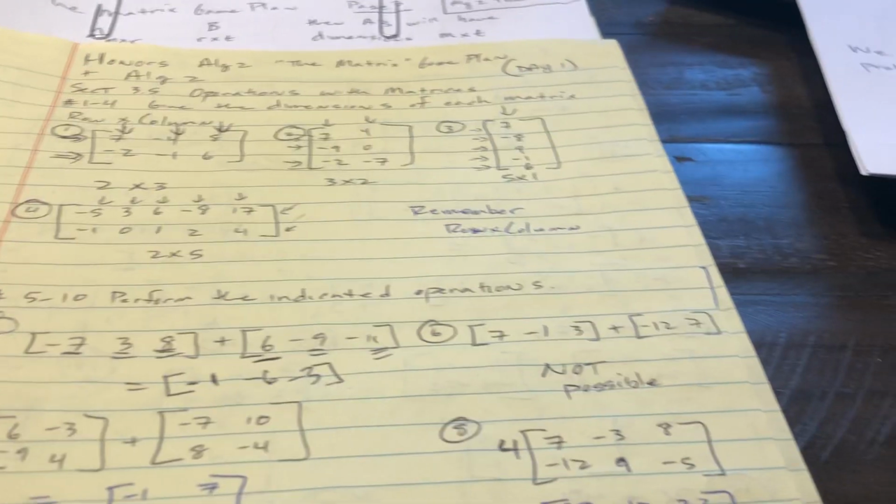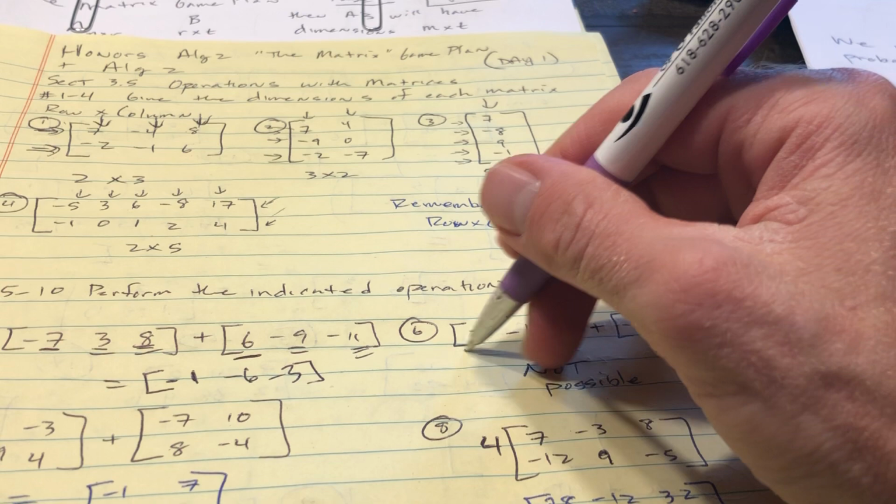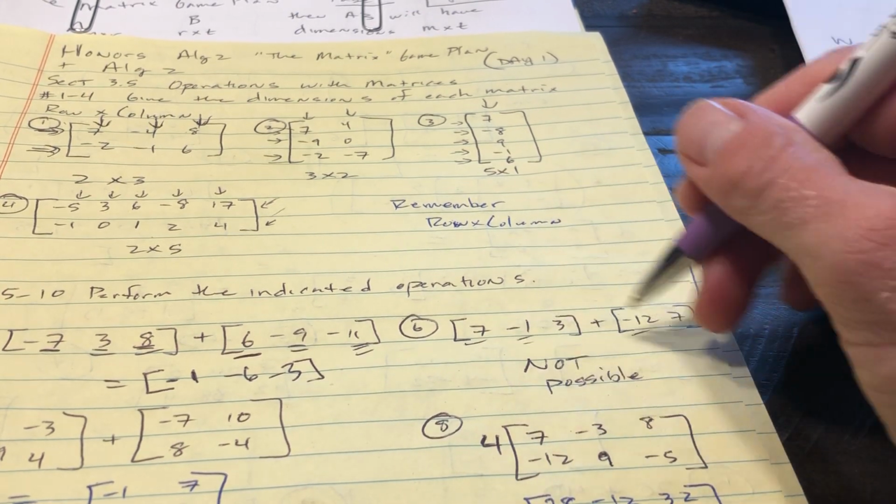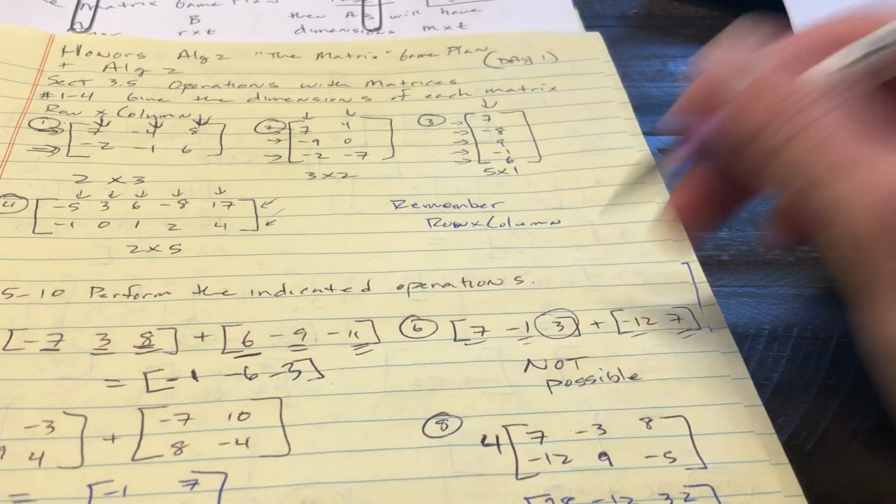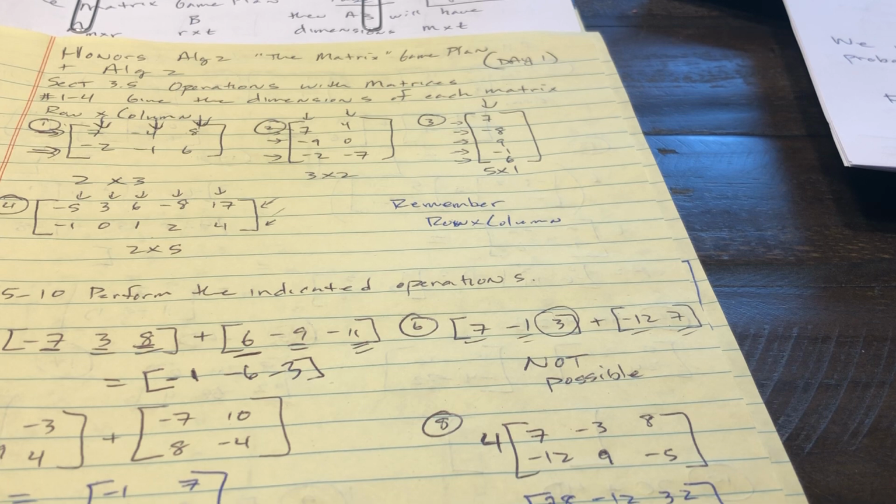Now there's an issue with 6. First off, 7 can go with -12. -1 can go with 7. Then 3 is all by itself. They don't have the same dimensions. You have to have the same dimensions to add and subtract matrices, so 6 is not possible.